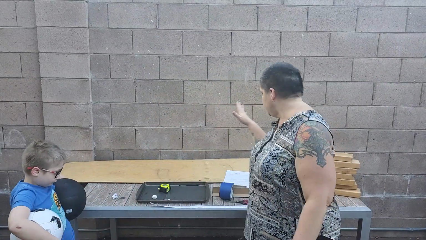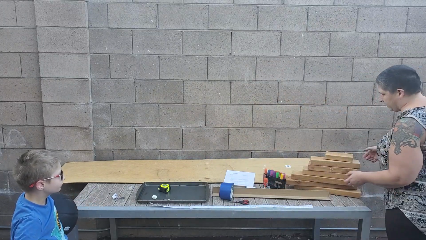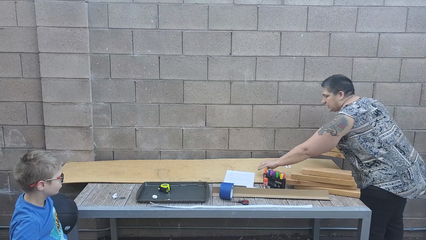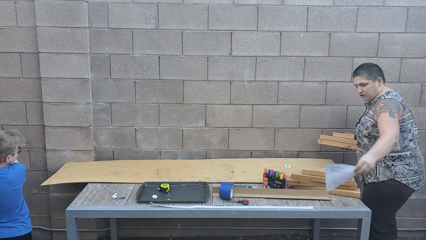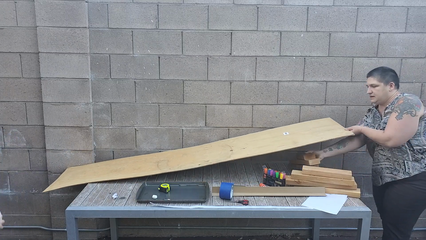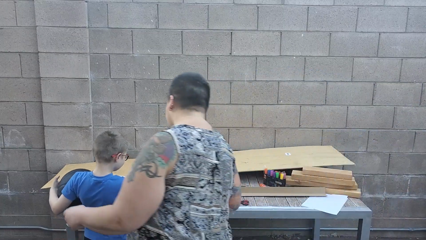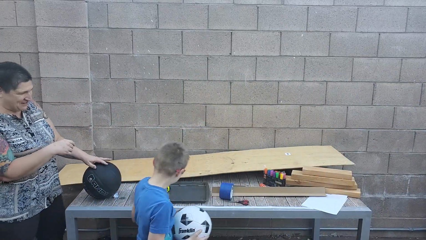Now, if you're going to use a big sports ball, you're going to need a larger ramp. So I have this big piece of plyboard right here. And what you're going to make sure you're able to do with your ramp is put something underneath it so it rolls. Now watch this though, because your ball, this is so much fun.